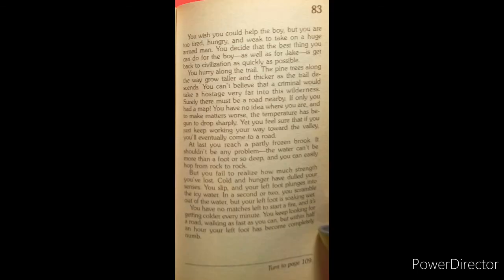You wish you could help the boy, but you are too tired, hungry, and weak to take on a huge armed man. You decide that the best thing you can do for the boy, as well as for Jake, is to get back to civilization as quick as possible. You hurry along the trail.